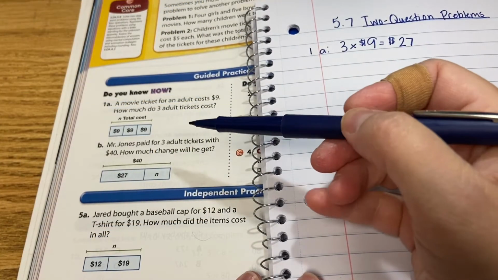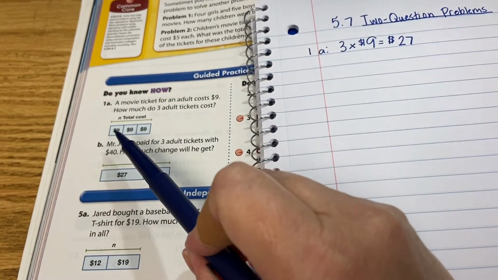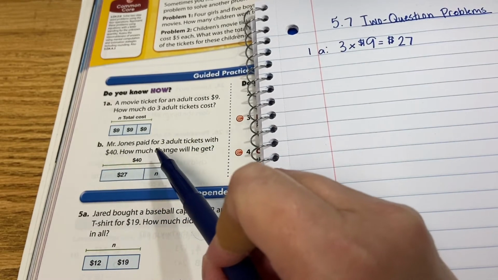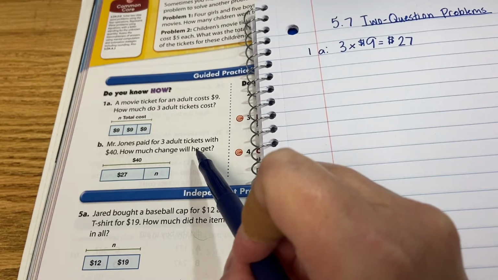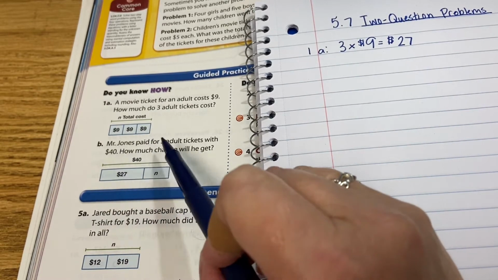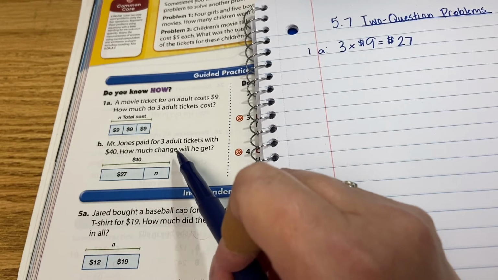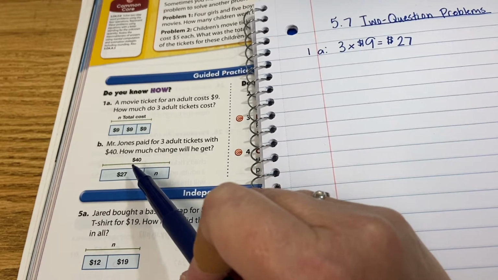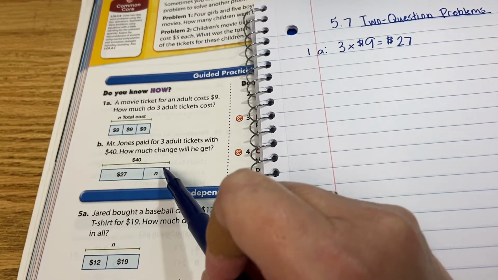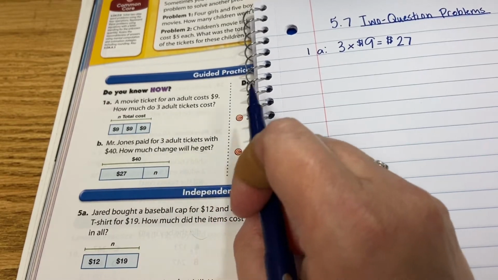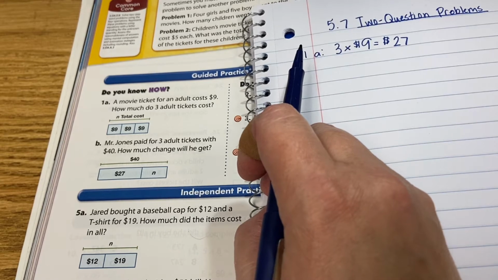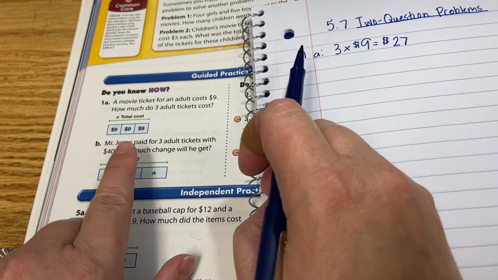That takes us to part B of the question. Part B says Mr. Jones paid for 3 adult tickets with $40. How much change will he get? So they show us here with a bar diagram. He paid with $40. They cost $27, which is what we found in part A. So how much money is he going to get back? Looking at your part-whole diagram, it gives you a hint of what operation to use. But we can also find those clues in the word problem.